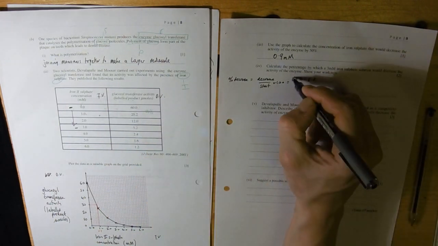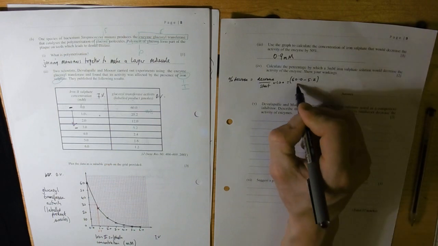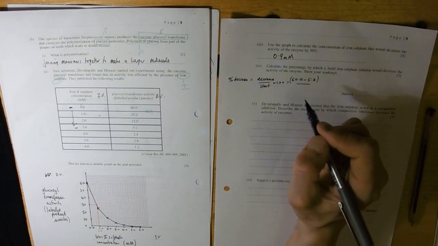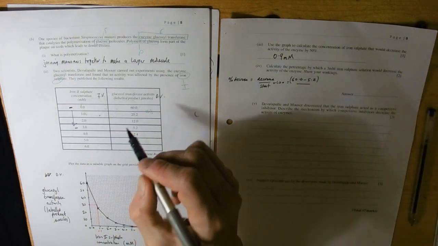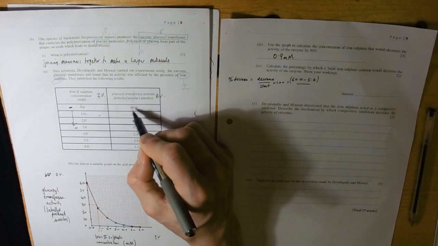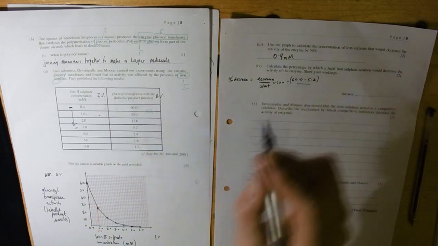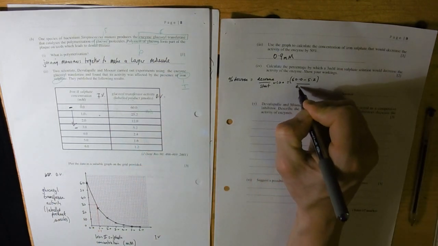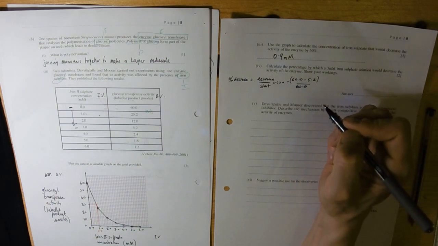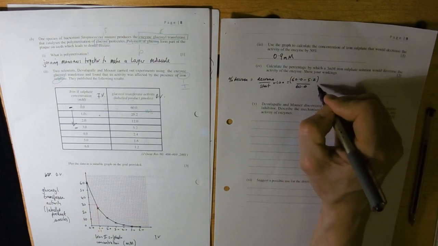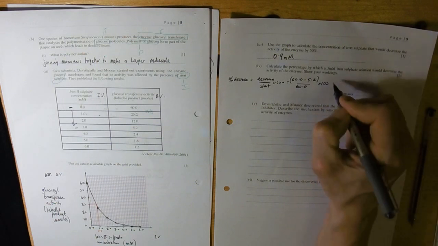So that's our decrease there. What's our start value? And this is the most common error, is not using the right start value. Well, it's decreased from its original value, so that's our start value, 60.0. Okay, and then all we need to do is times by 100.